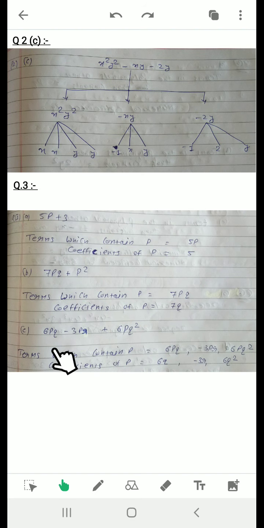Similarly in c, 6pq minus 3pr plus 6pq square. In this question, all three terms contain p. Here p is there, in the second term also p is there, in the third term also p is there. So I will write the terms which contain p, all the three terms: 6pq, minus 3pr and 6pq square.